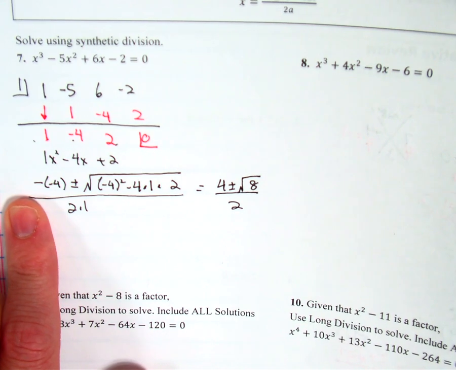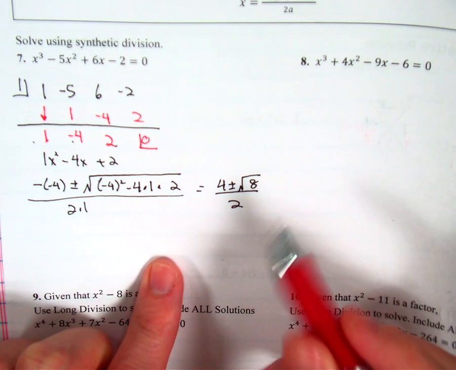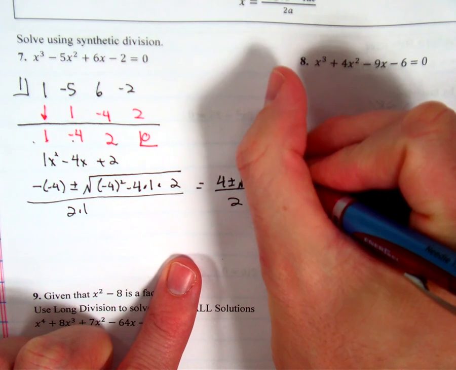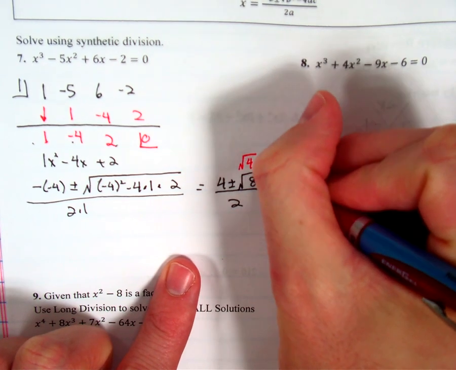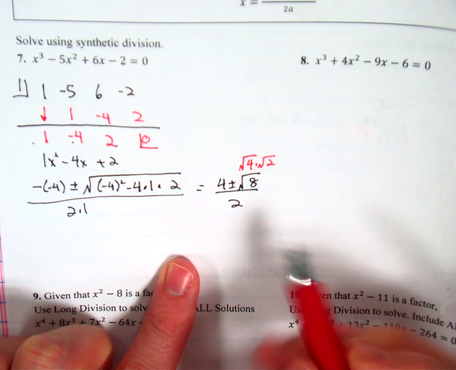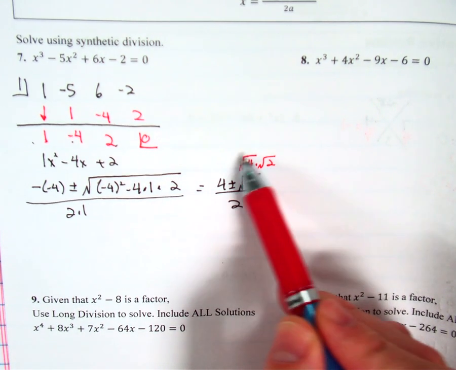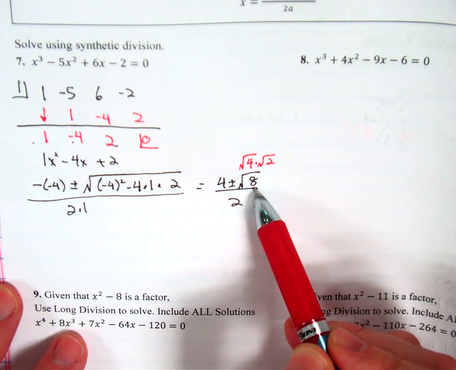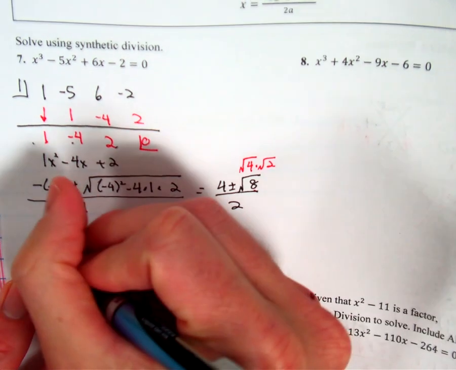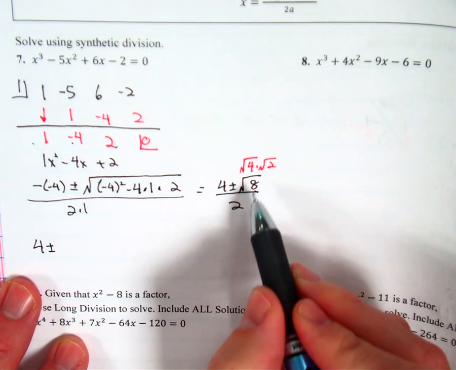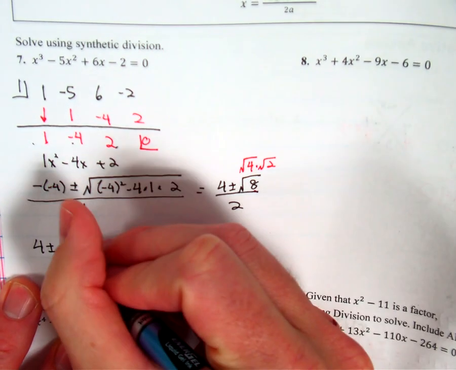Okay, finding a perfect square that goes into 8. Pretty small, so we can figure that out pretty quickly. That's 4 times 2. Again, we're looking for the biggest perfect square that fits in there. 4 is the biggest perfect square that fits into 8. So we'll have 4 plus or minus. The square root of 4 is 2.